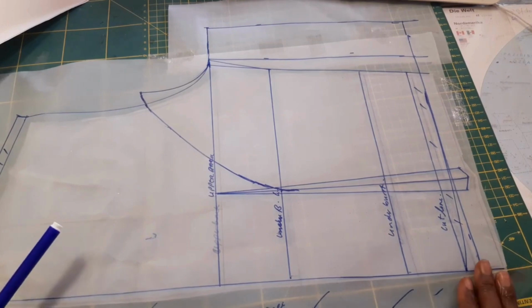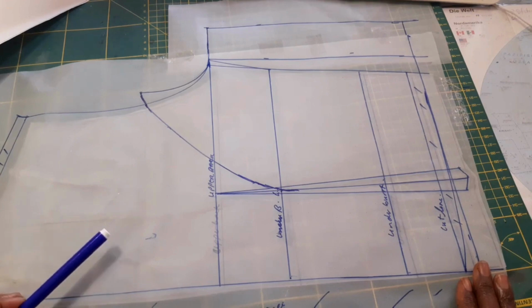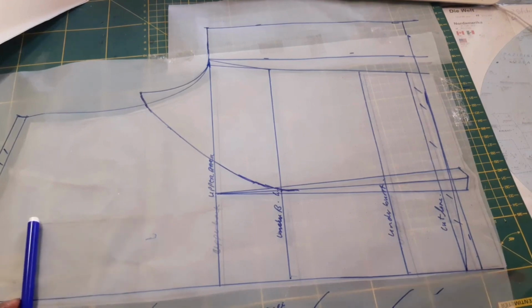So that's essentially how to draft the back part of a bustier princess dart.